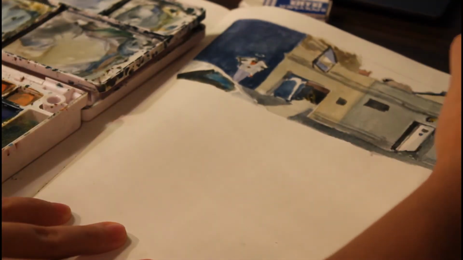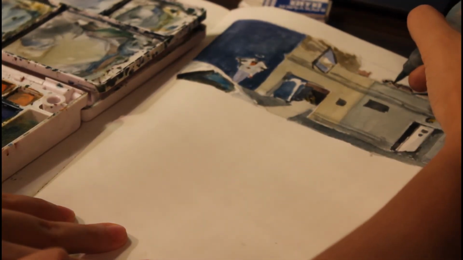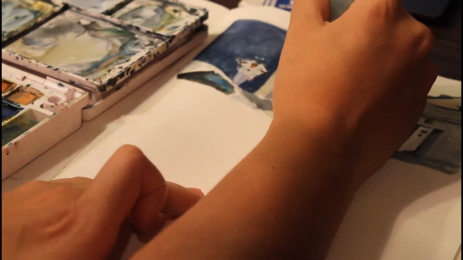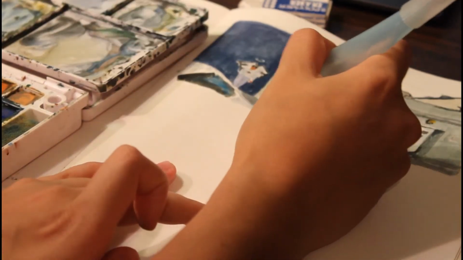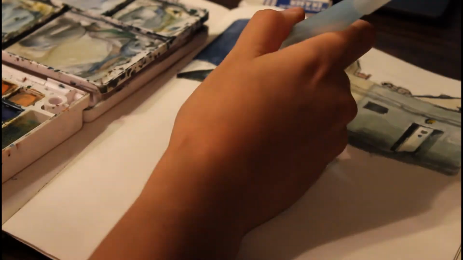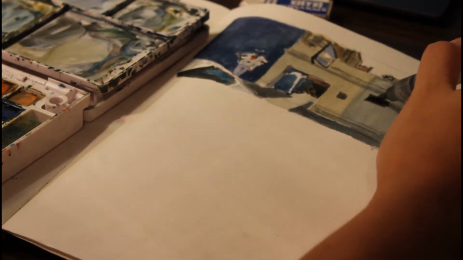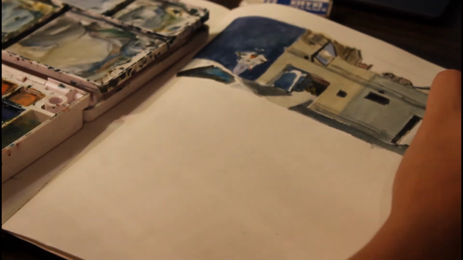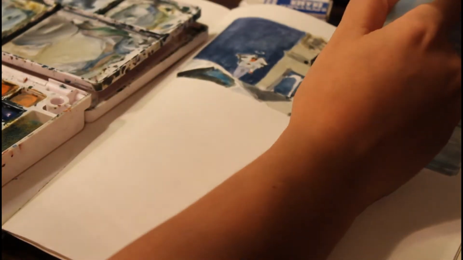And then finally I'm just adding some final little details, darkening some shadows, just making the details look like they pop. So adding the windows in the background buildings, the different sides of the building, the different layers on the front building. The brush that I'm using is the brush that came with the kit.